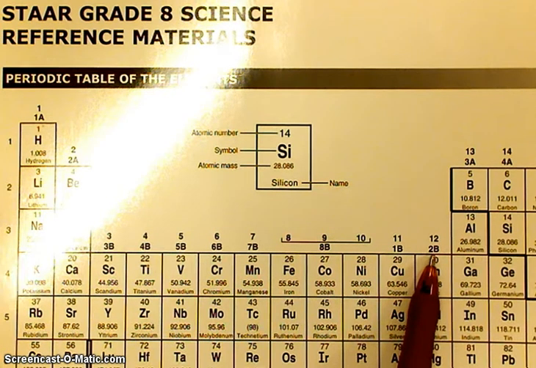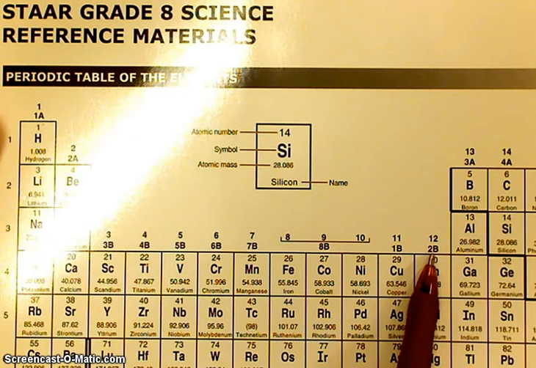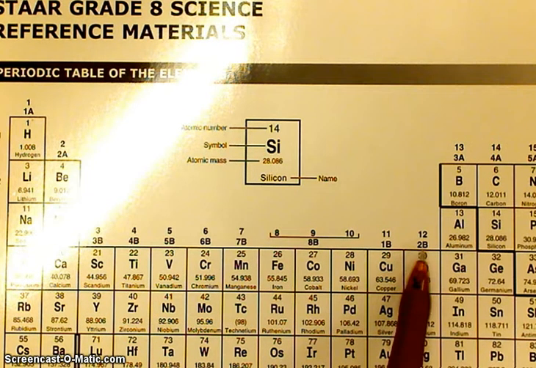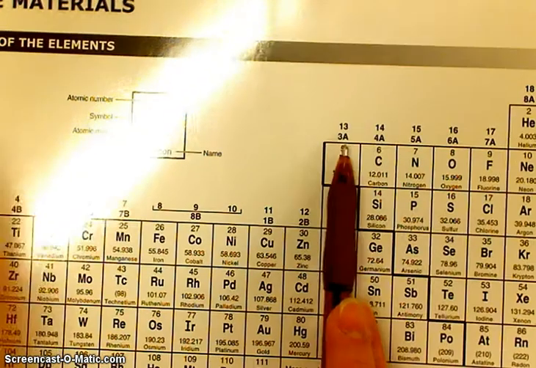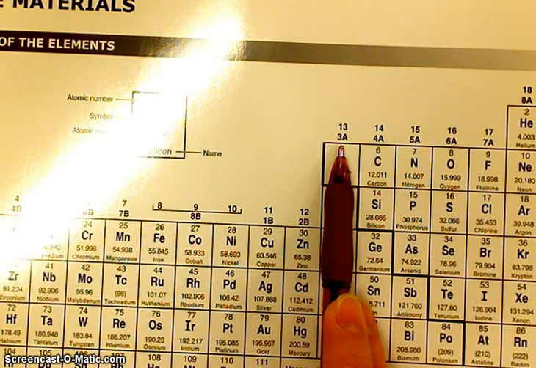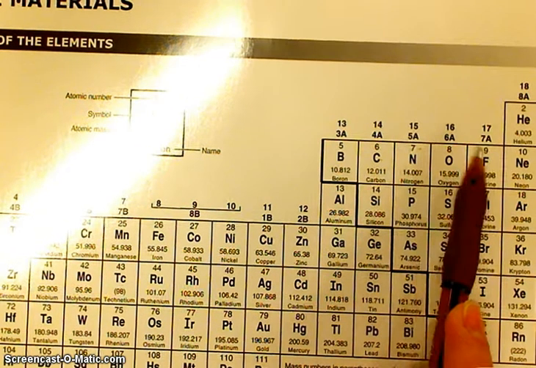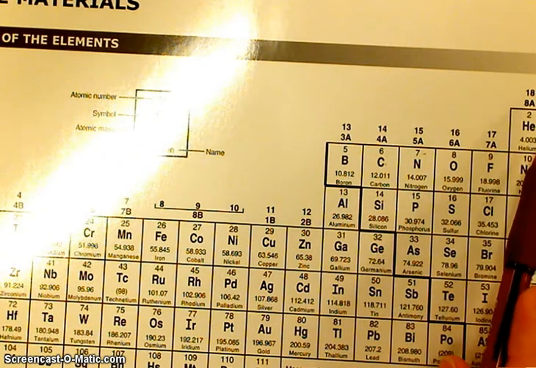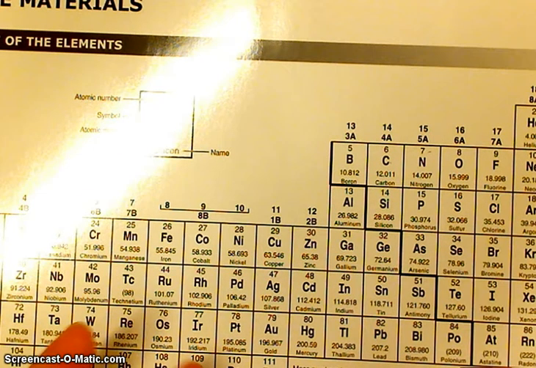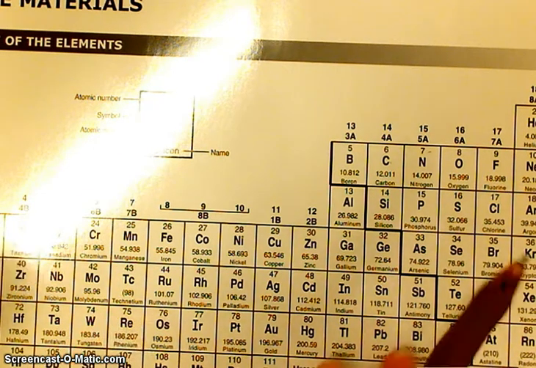Sometimes, and for instance, this is the one for the STAR test at the end of the year, it's 1A, 2A, and then instead of 13, it's 3A, 4A, 5A, 6A, 7A, 8A. Do y'all see that? And the numbers tell you the number of valence electrons.